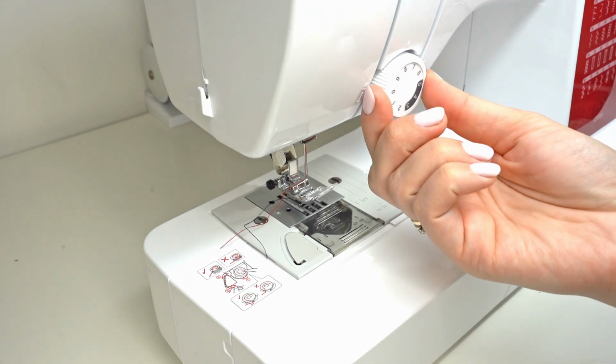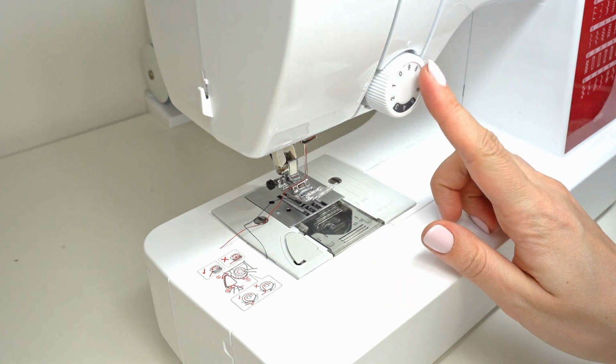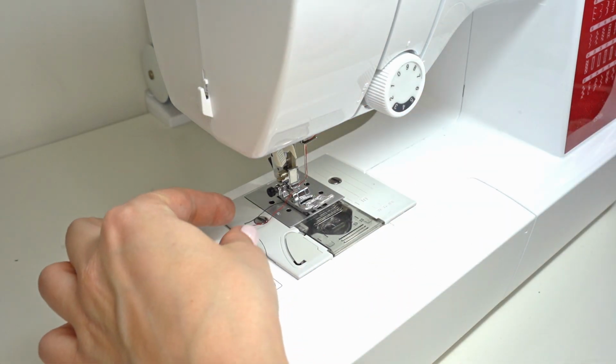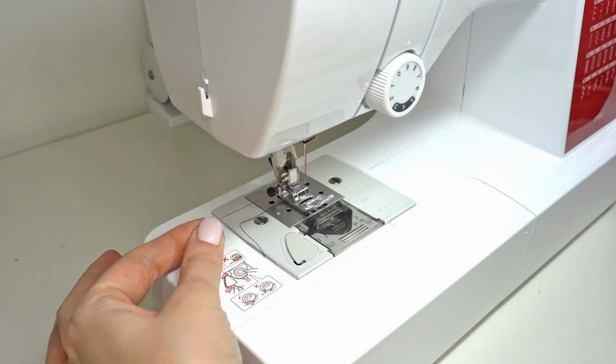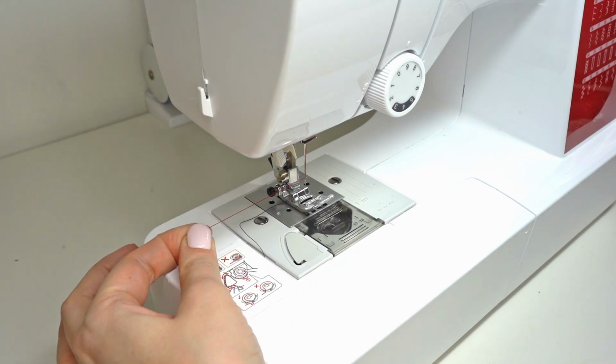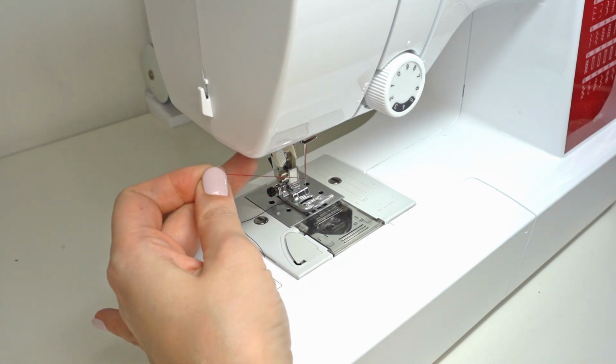Now let's do the second part of the experiment and let's turn that tension to the max. On my sewing machine, the maximum tension setting is 9. Let's lower the presser foot and try pulling the thread. You can feel that the thread is very tense and you can barely move it.